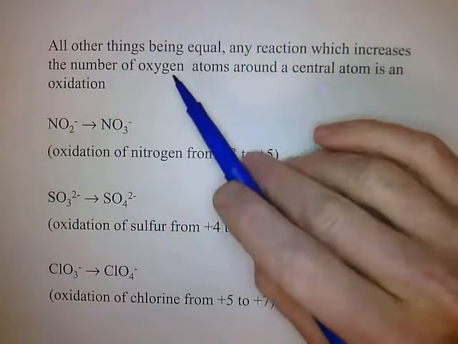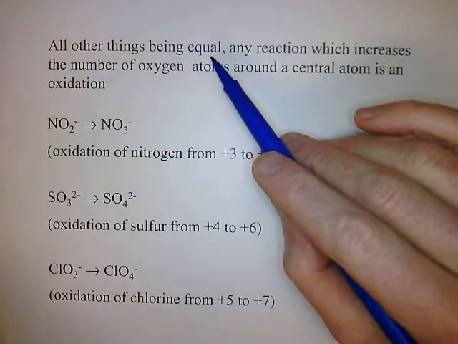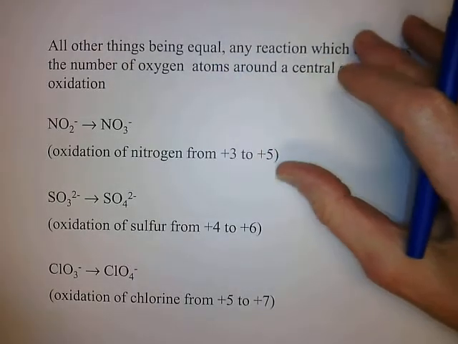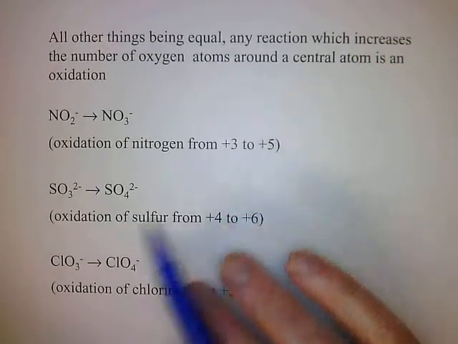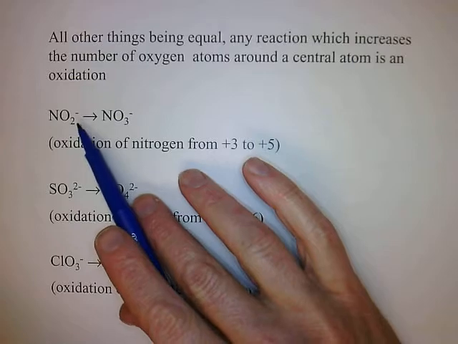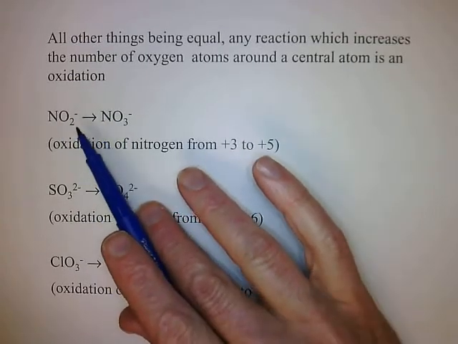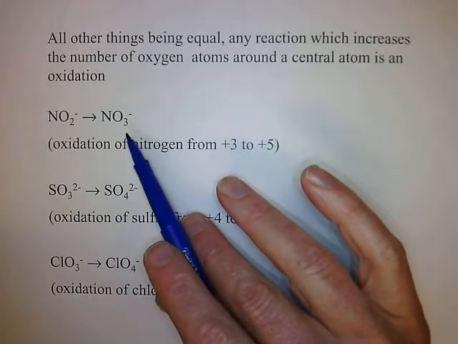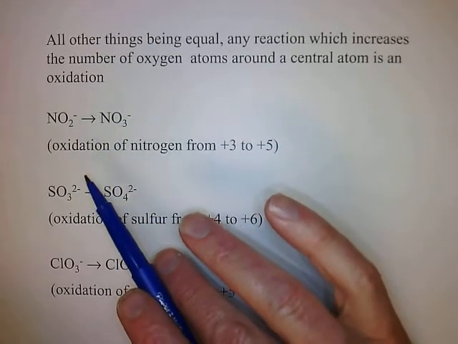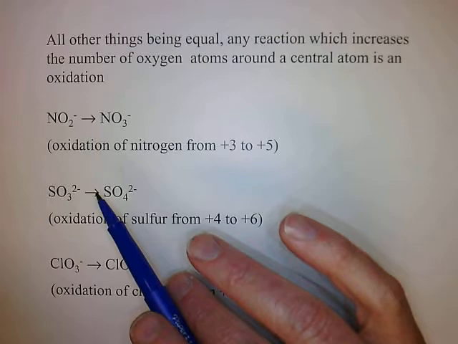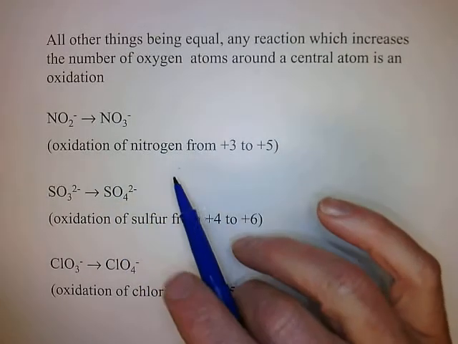I mean the same central atom and the same charge. So for example, if we go from nitrite to nitrate, we have the same central atom, which is nitrogen, and both are -1 ions, right? So this constitutes oxidation of the nitrogen.